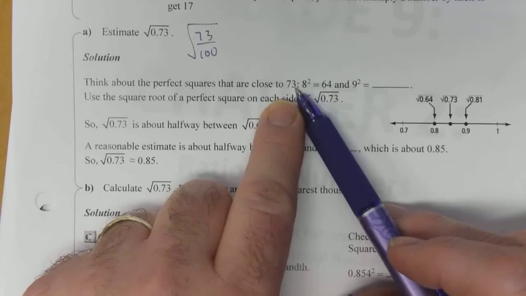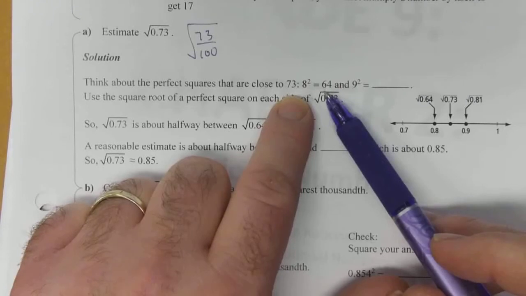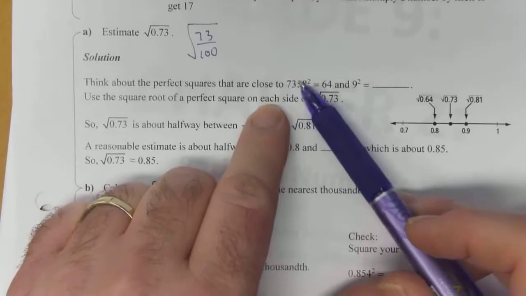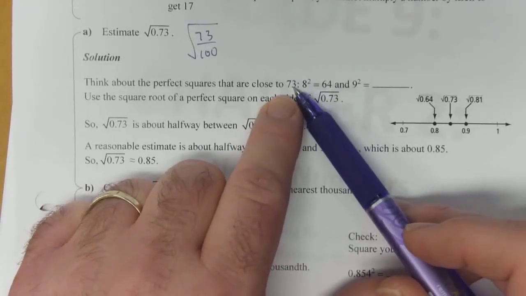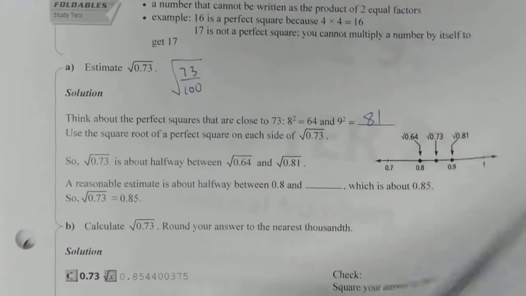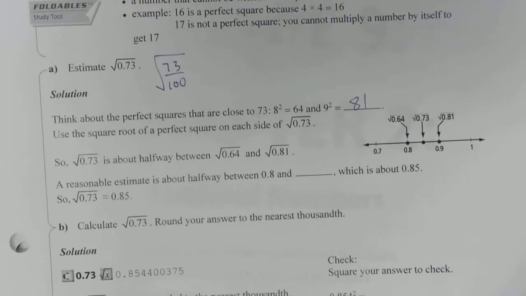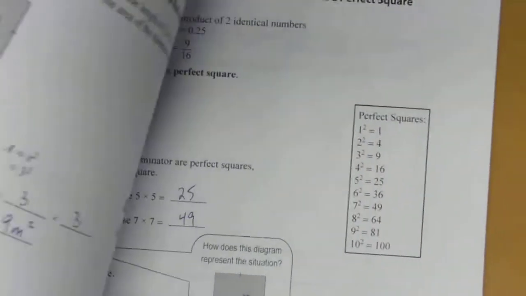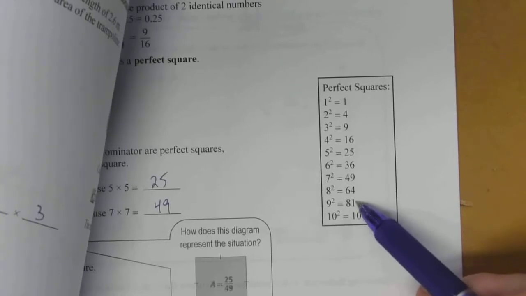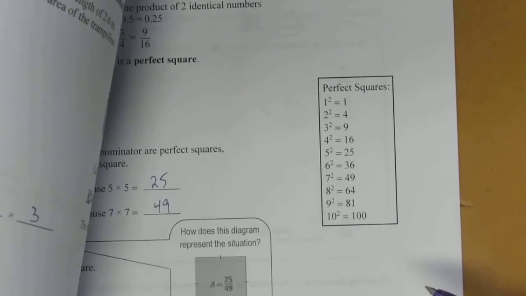So, go back to that list again. The numbers that are closest to 73, well, we'll start with 64. That is close. That's 8 times 8. That's the one right below 73. The one above it on that list was 81. So that's 9 times 9. Let's take a look here. So 73, if you look on the right hand side here, fits in right here. So we're going to use the one right above it and the one right below it as benchmarks to estimate the square root.